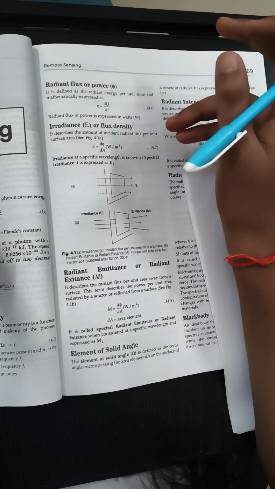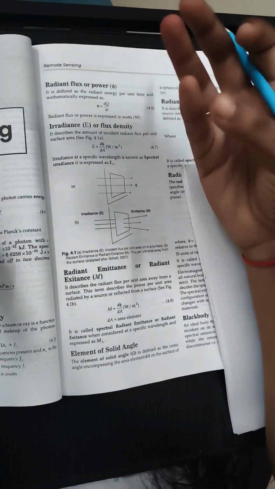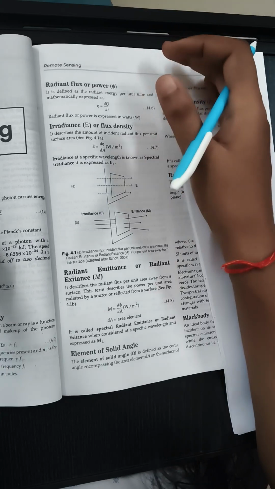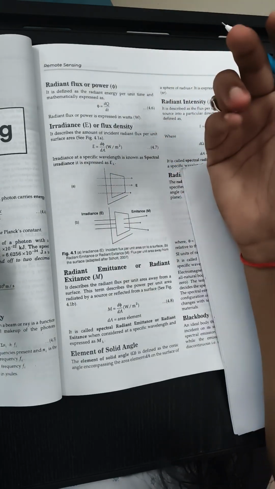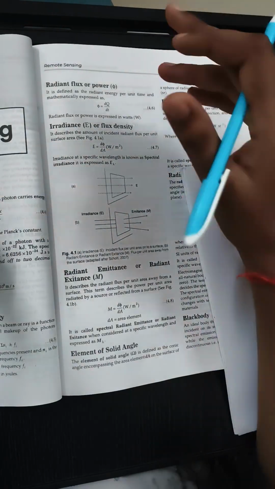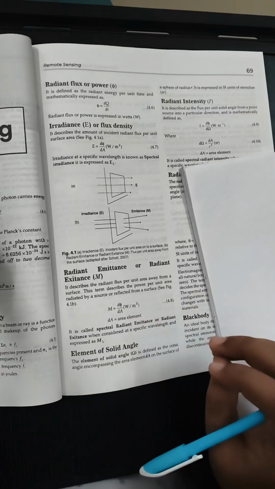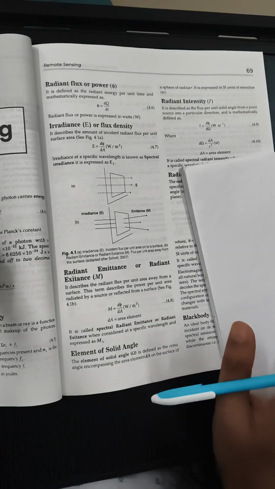Okay, so do they only say the sun is giving energy? No. Scientists measure radiation in different ways depending on time, area, and direction. That is exactly what we are going to learn in today's lecture. Okay, so let's start. Don't worry if all these terms look difficult. By the end of this lecture, they will become very simple.